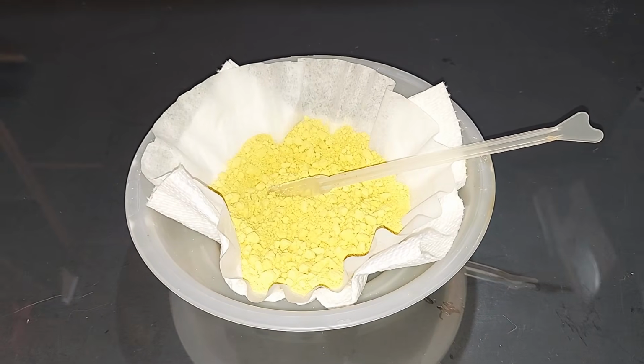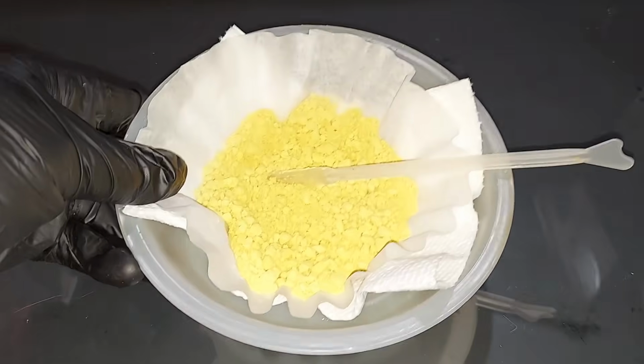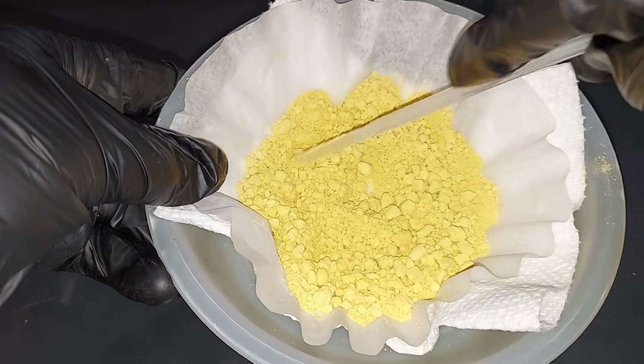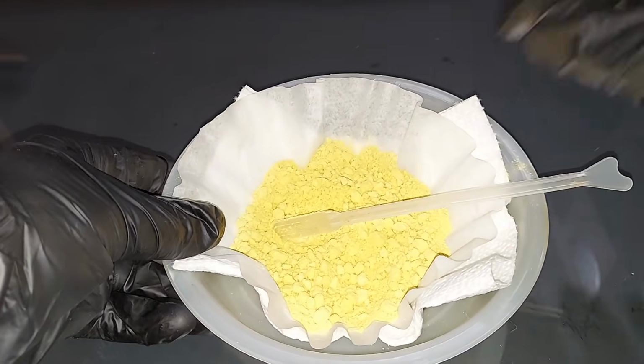Much earlier in the experiment, I pulled out some of that iron oxalate, cleaned it up good because there were a couple solubles in there, but I washed it good with cold water and then dried it up. Just wanted to show you what dried iron oxalate looks like.